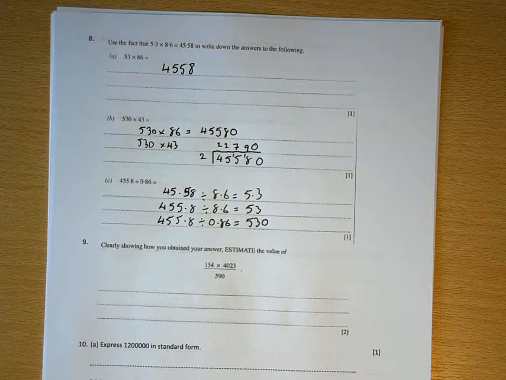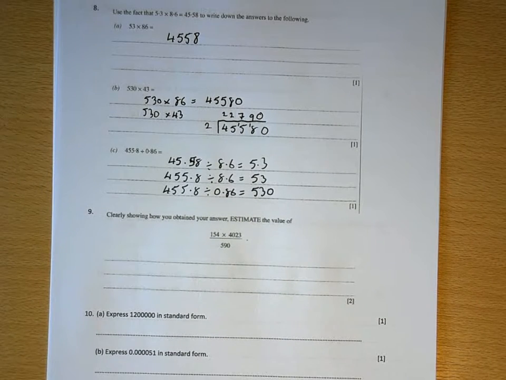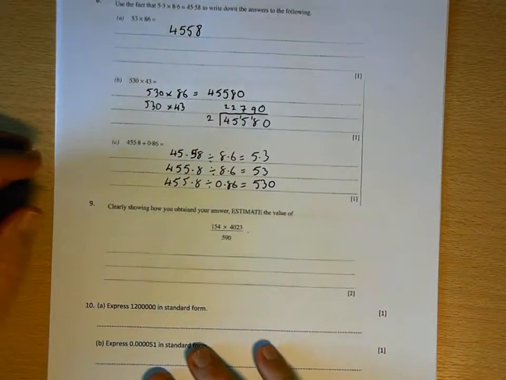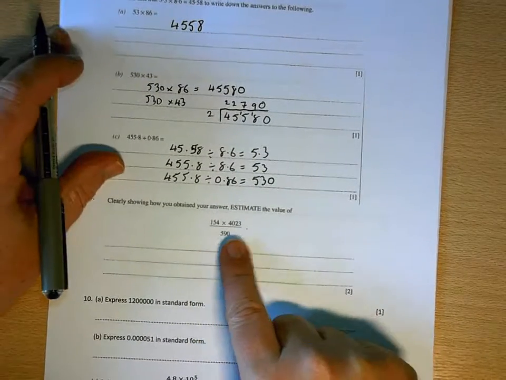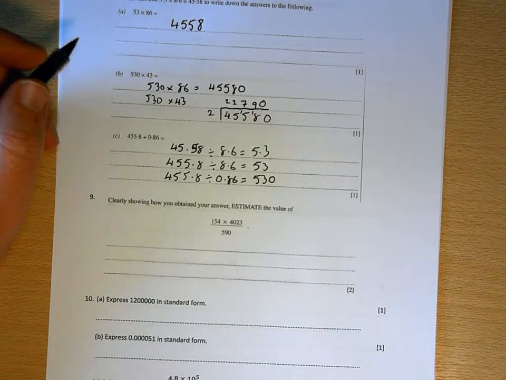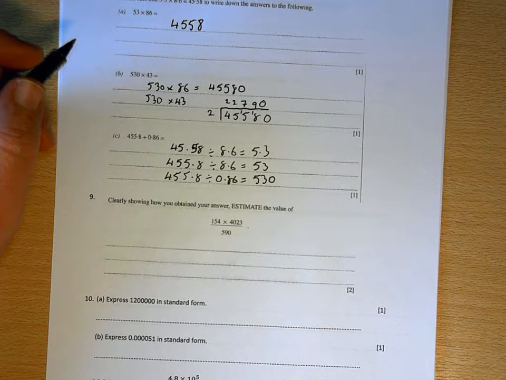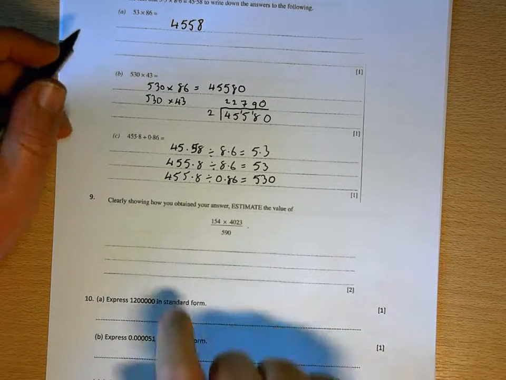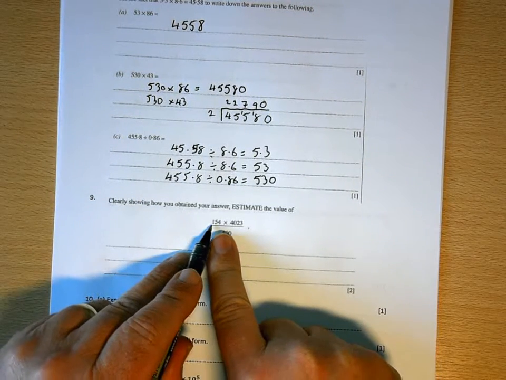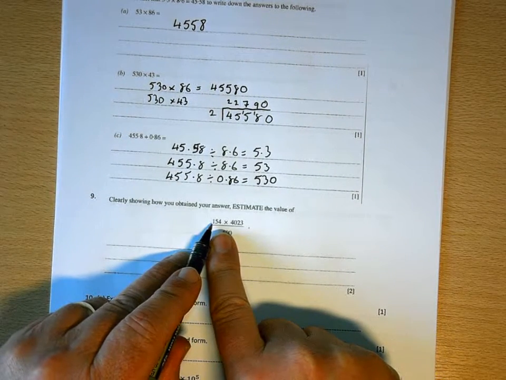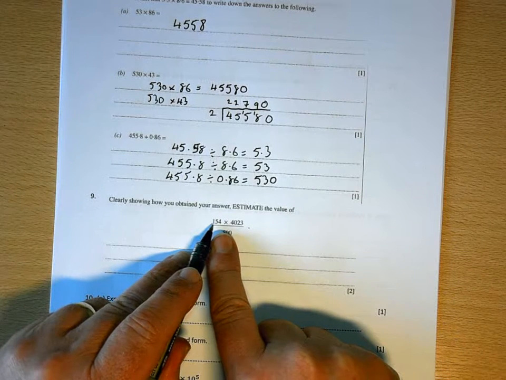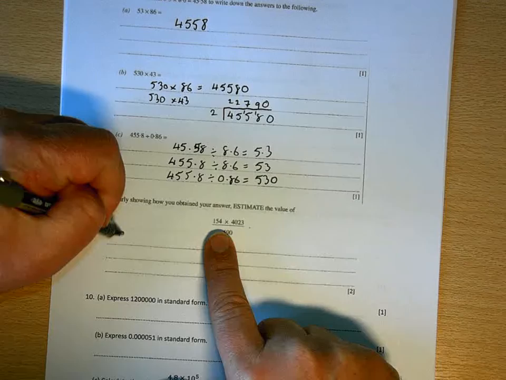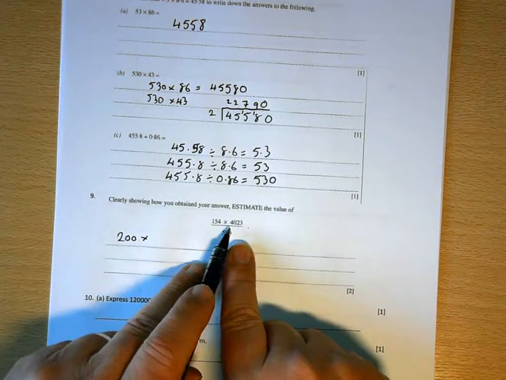Question 9. Clearly showing how you obtained your answer, estimate the value of 154 times 4023 divided by 590. Okay, so what you would do here is you would round to one significant figure. So the most significant figure is the 100. So you're either going to round to 100 or 200, and it's closest to 200. So that one becomes 200.